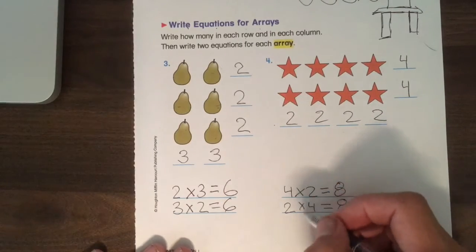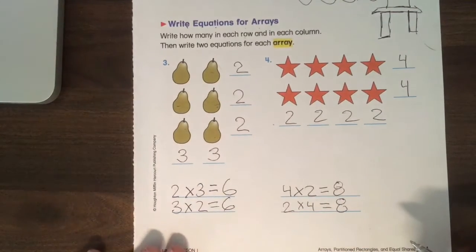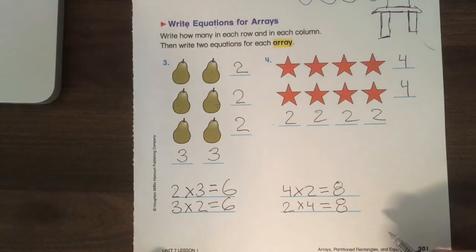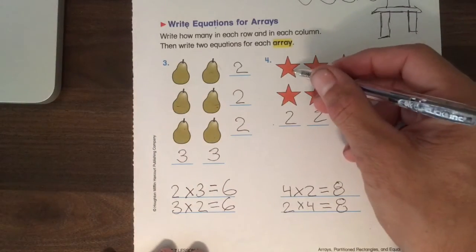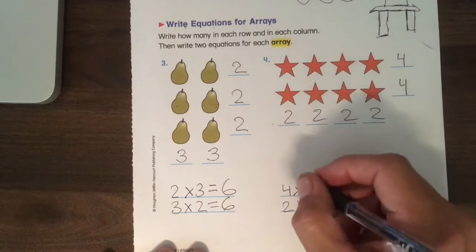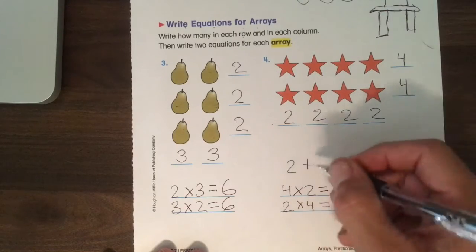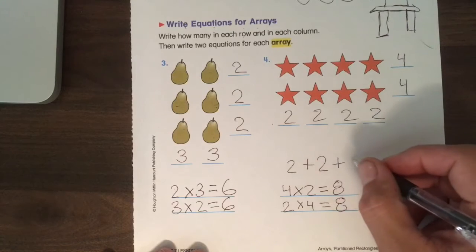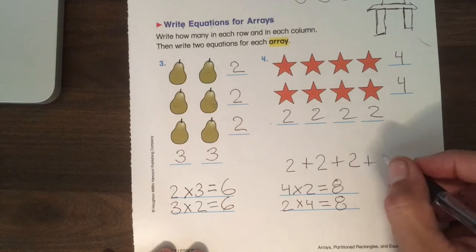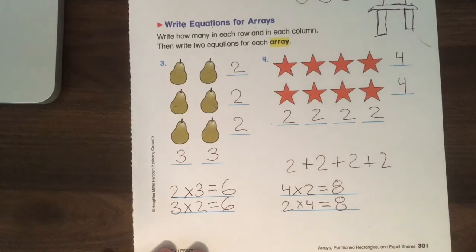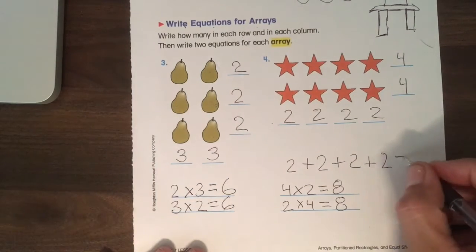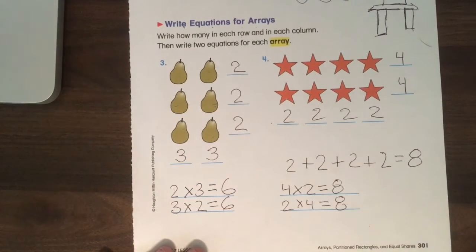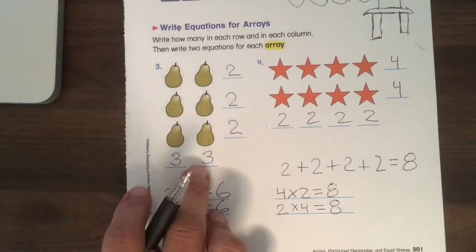Now I'm using multiplication here. You could also think about these in addition. You could say this would be 2 plus 2, if I'm using the columns, plus 2 plus 2 to give me a total of, again, 8. Okay?